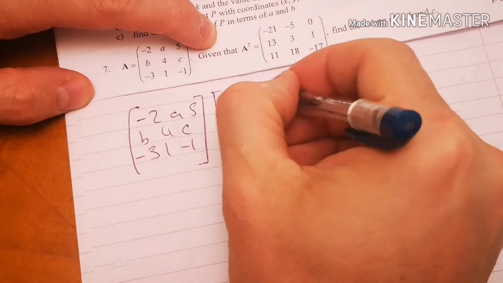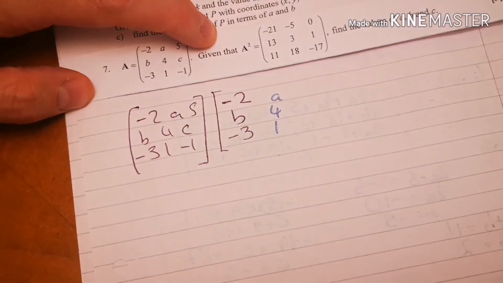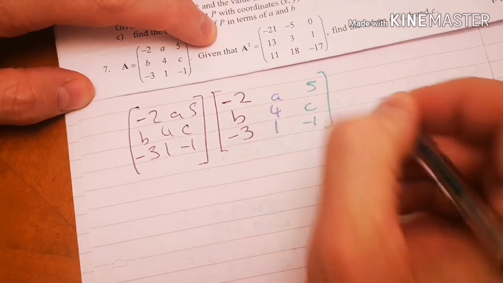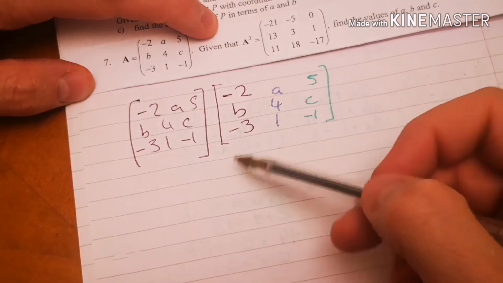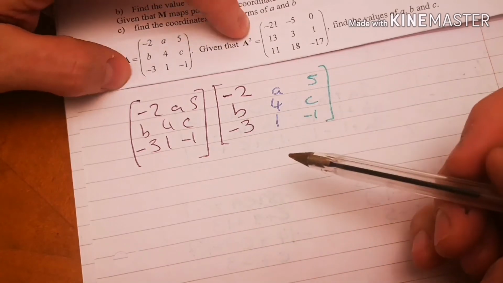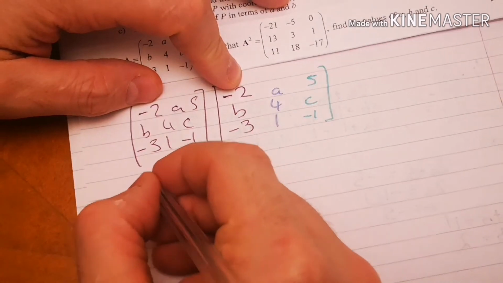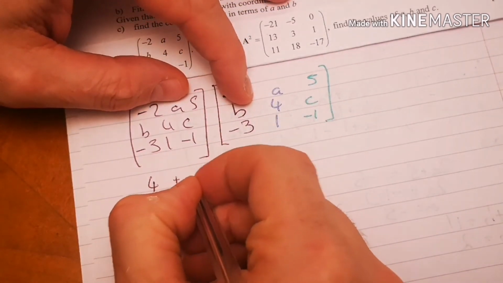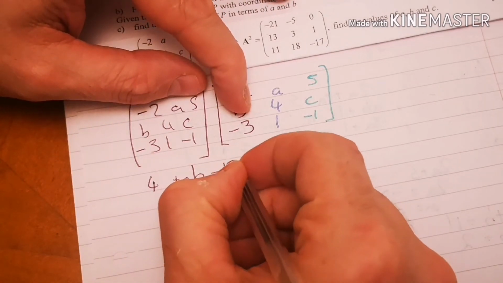Now when I'm doing any multiplying of matrices, I always change colours because I find this to be a very confusing thing, and it just means my working out is a bit neater in my head. I'm going to work this out and see if anything that comes out only has an A, a B or a C, and compare it to this number and hopefully solve it. Okay, so let's start. Minus 2 times minus 2 is 4. A times B is AB, and 5 times minus 3 is minus 15.